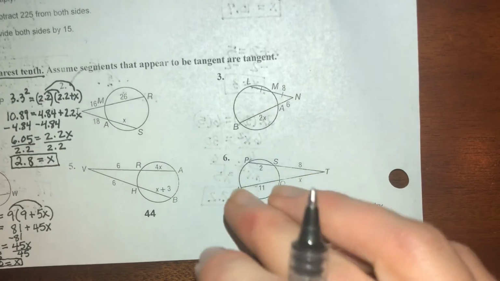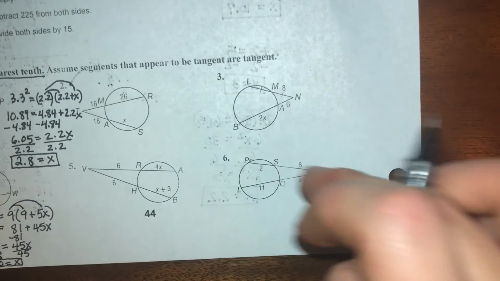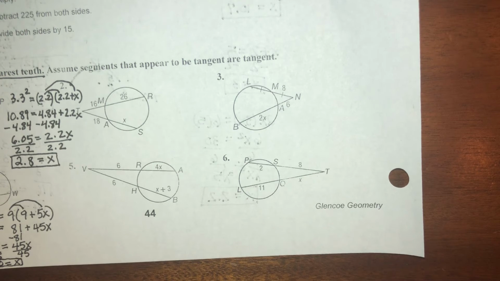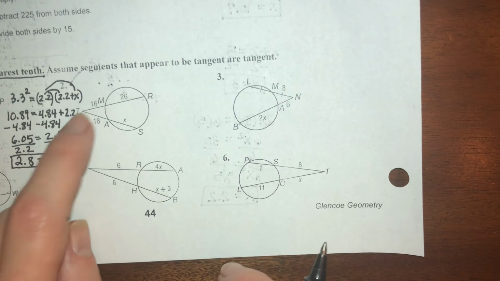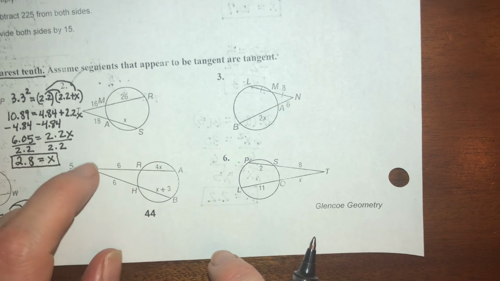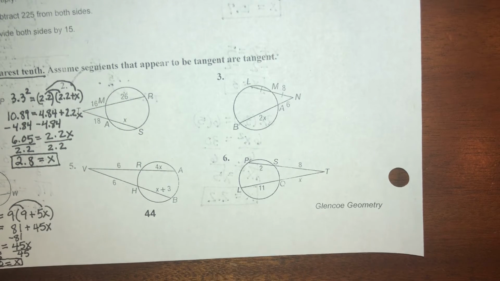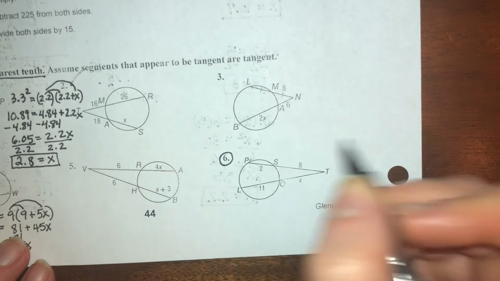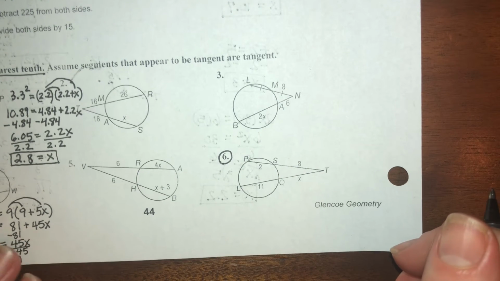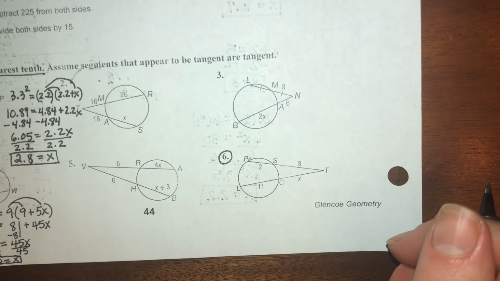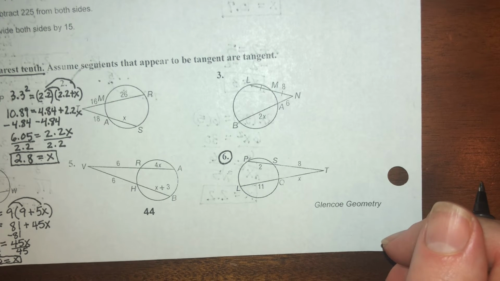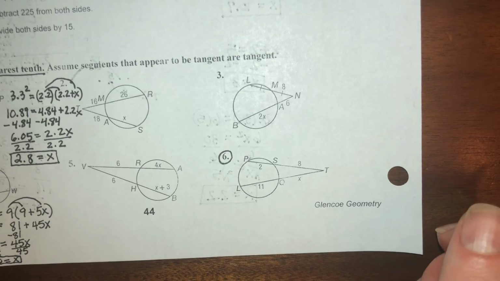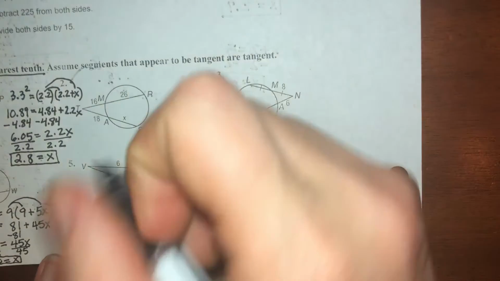Okay, let's go to number 2. So we have 4 problems to practice on now that have 2 secant segments going across the circle. And we again have one hard problem, well, challenging, interesting, fun problem, number 6, where we get to use a little bit more of our algebra. So let's start with number 2.